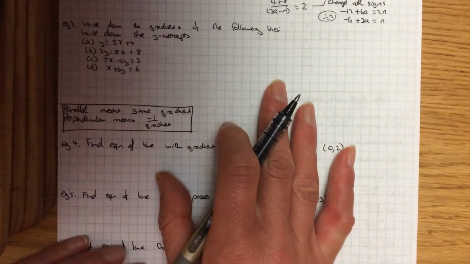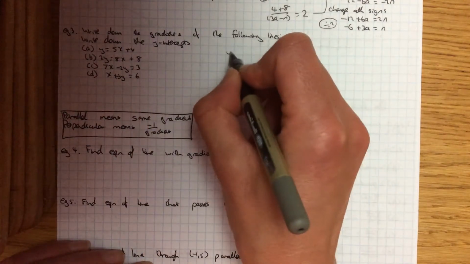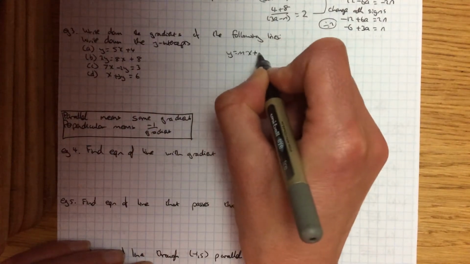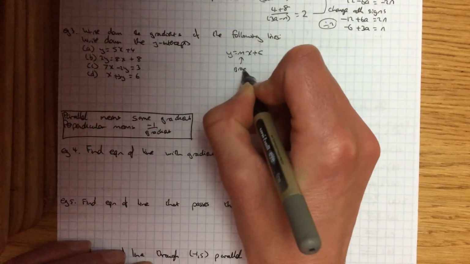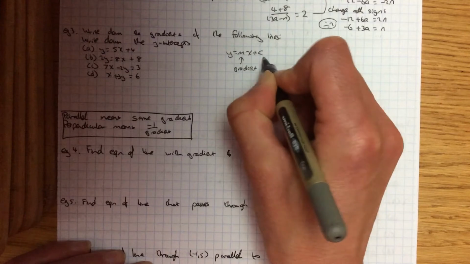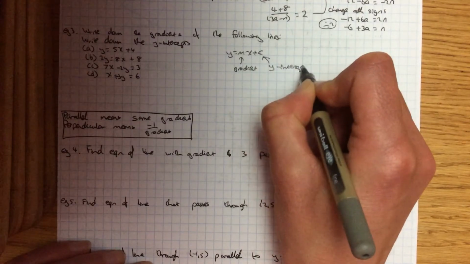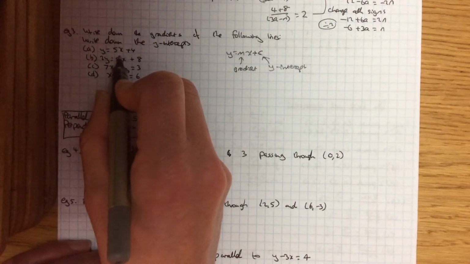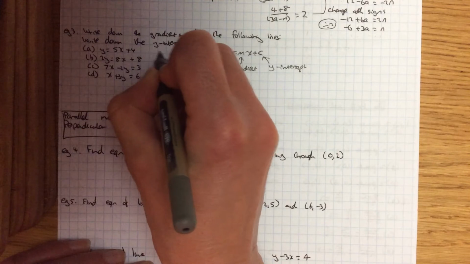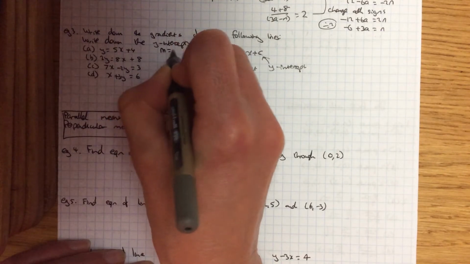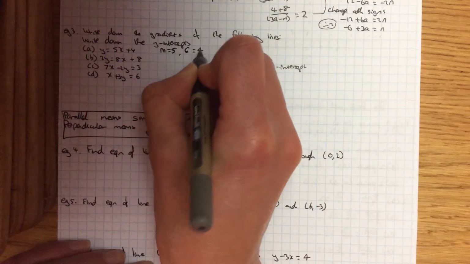Now, example 3. If I go back to the beginning, the first thing I showed you at the top of this was y equals mx plus c. That was the gradient. And this was where it crossed the y-axis, called the y-intercept. Now this question is all about trying to find the gradient and the y-intercept. Now you can look straight in part A and see the gradient is 5 and the y-intercept is 4.